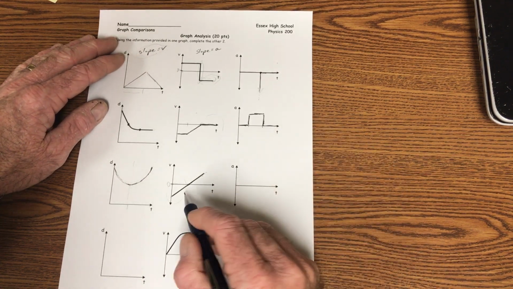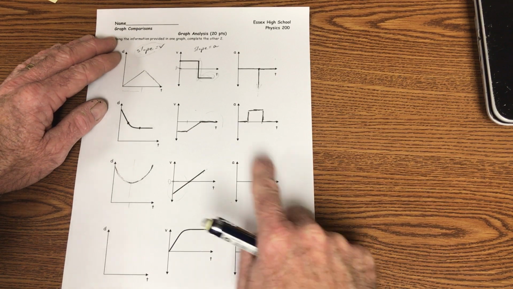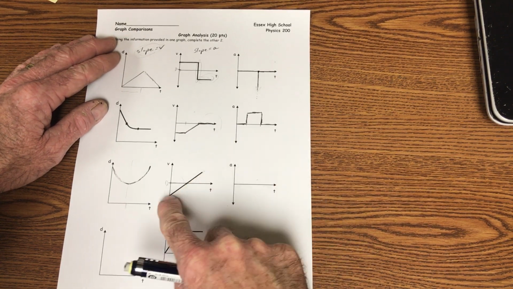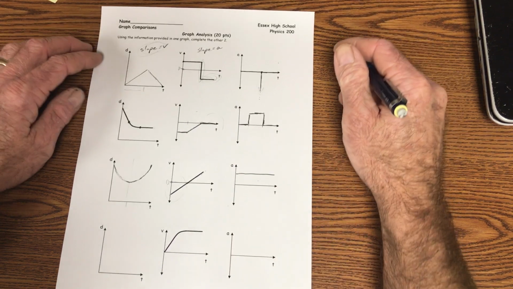Now with acceleration, acceleration is the slope of this, and the slope of this is the same the whole time, and it's positive the whole time, so this is constant positive acceleration.